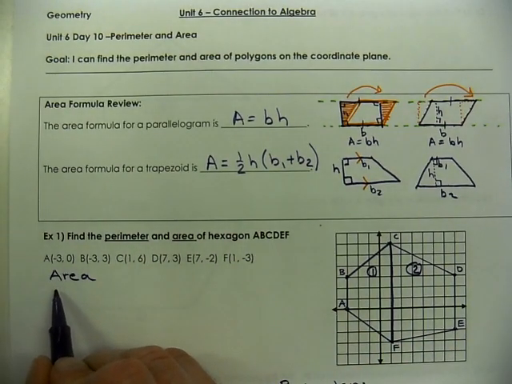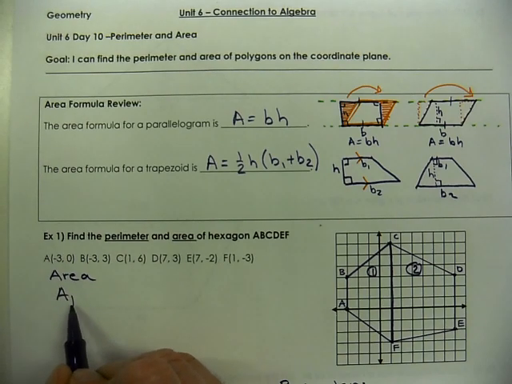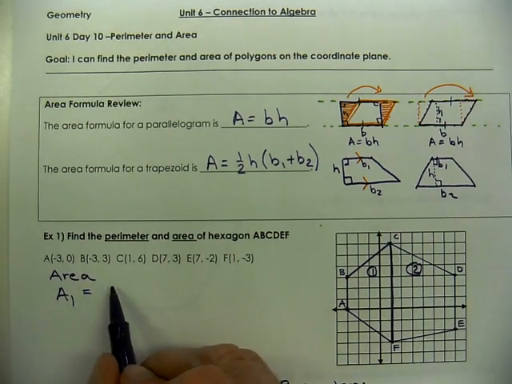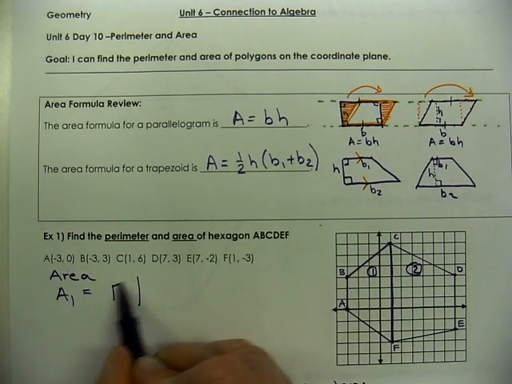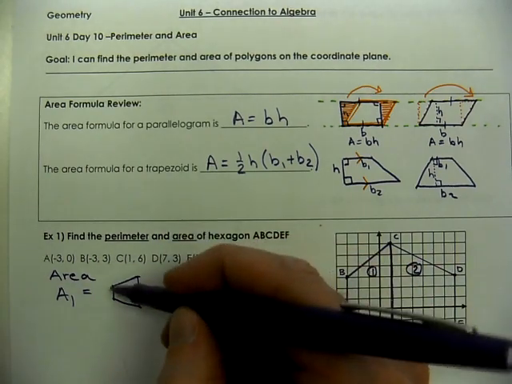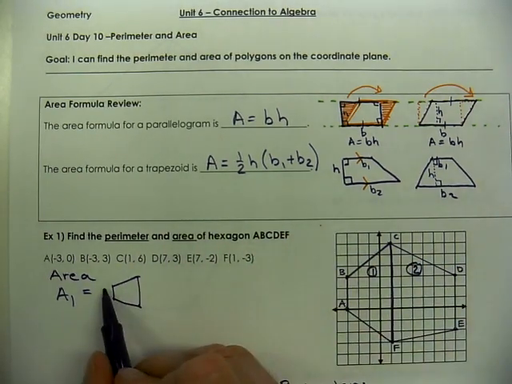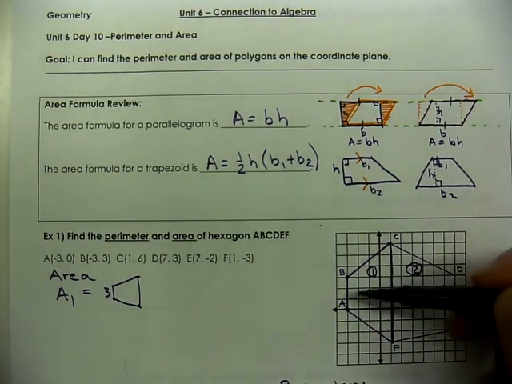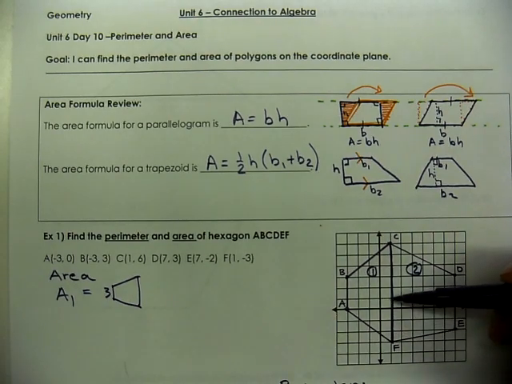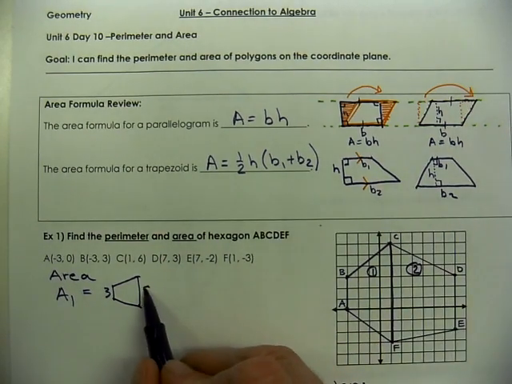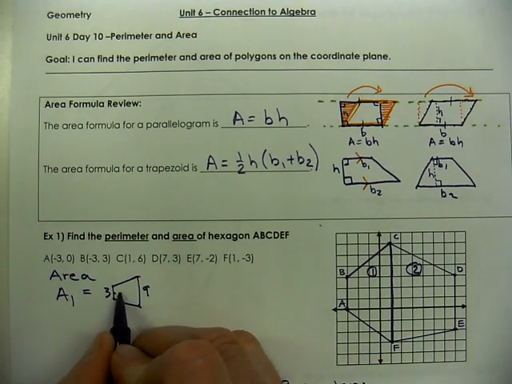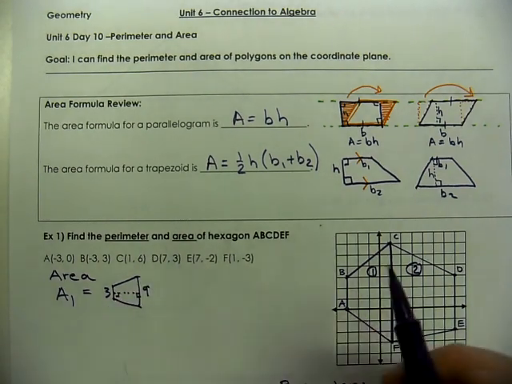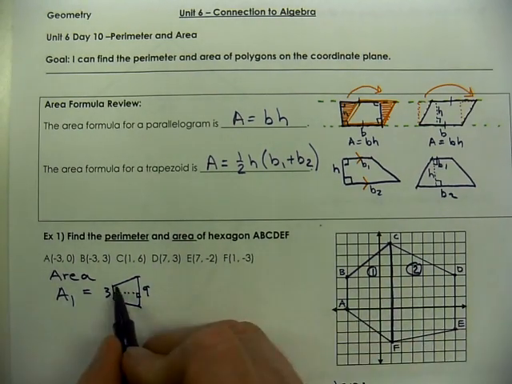This will be the region number 1, so I'll call it area of region 1, A sub 1. All right, this is our trapezoid. Essentially, you have this here is a length of 3. This is a length of 1, 2, 3, 4, 5, 6, 7, 8, 9. Because this is the height, we want to know what is this distance from the base on the left to the base on the right. And that is a height of 1, 2, 3, 4.